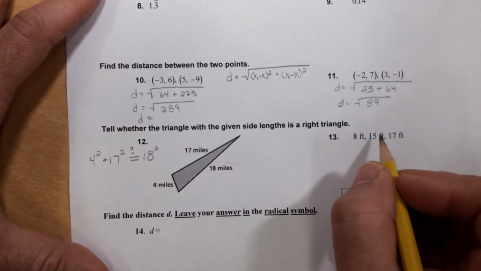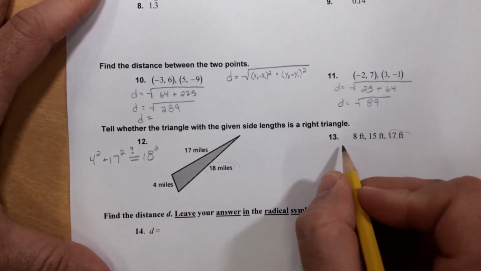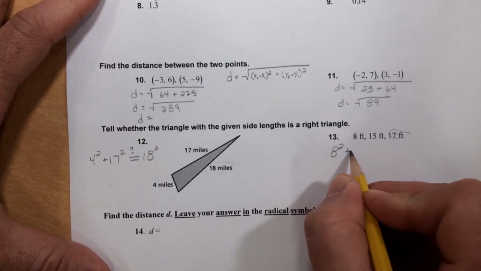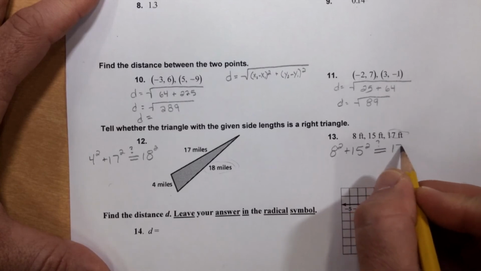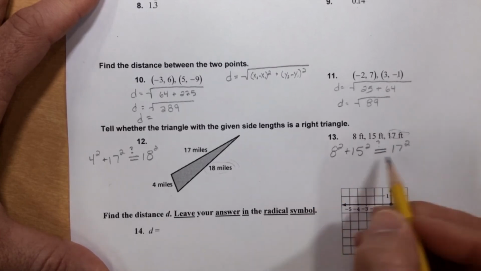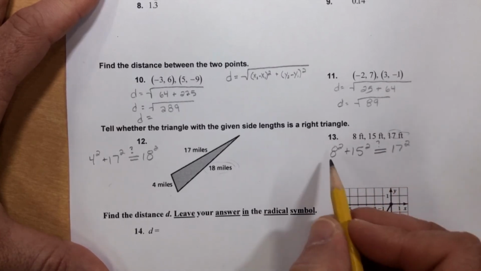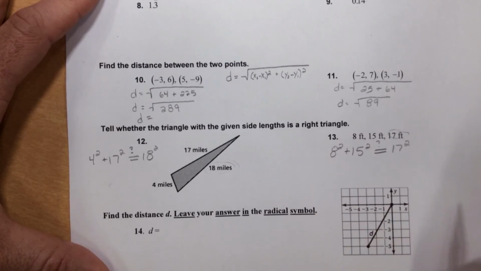Over here, same kind of problem. We know that 17 is the longest here, so we have 8 squared plus 15 squared, and we want to know, does that equal what 17 squared is? If it is, then that's yes, it's a right triangle. And if that's a no, then it's no, it's not a right triangle.